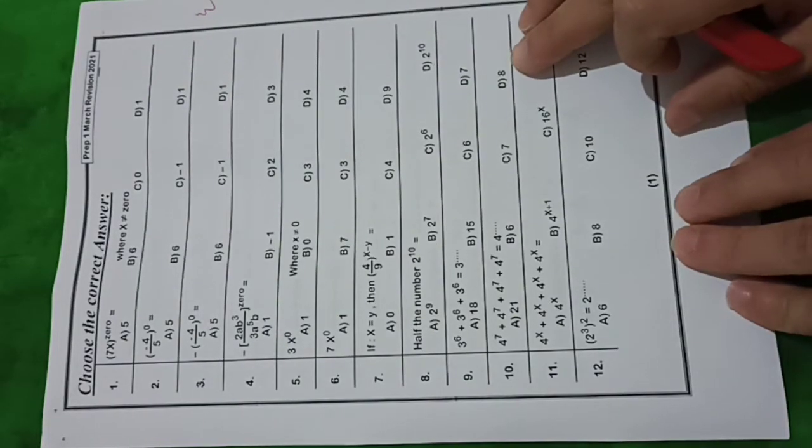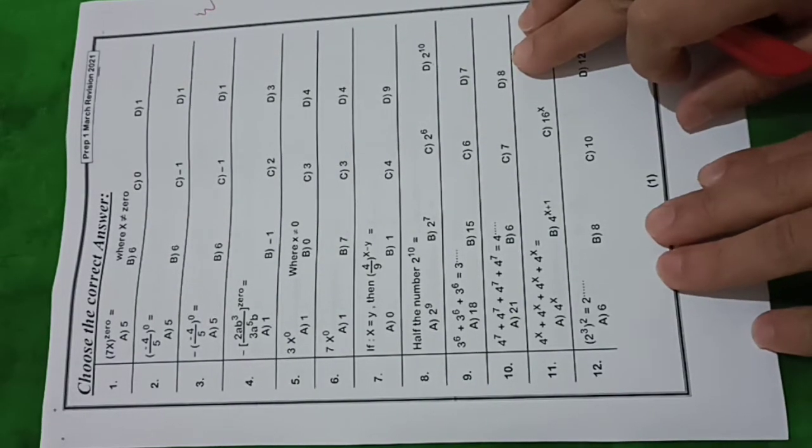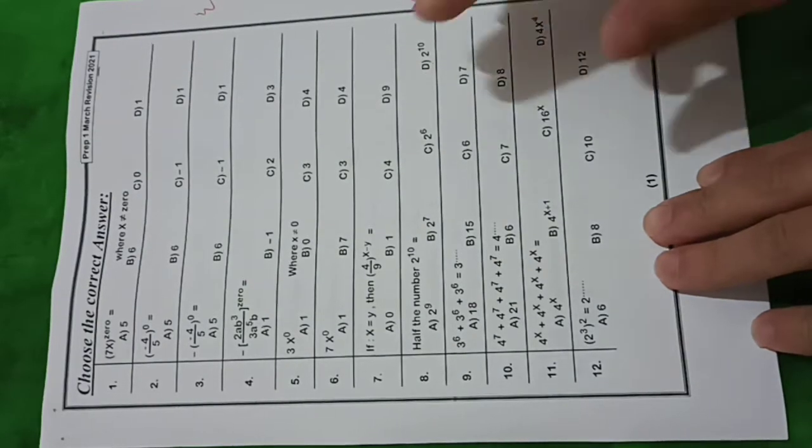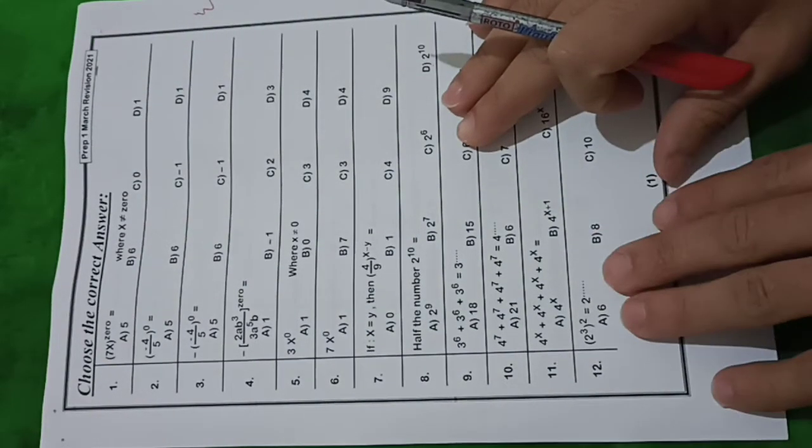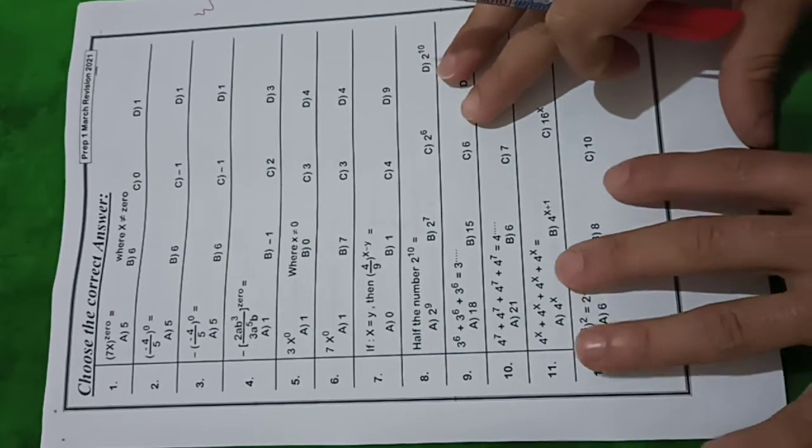Hello model 1. Here we have 100 questions mixed between geometry and algebra on the curriculum of March month. Let's start.